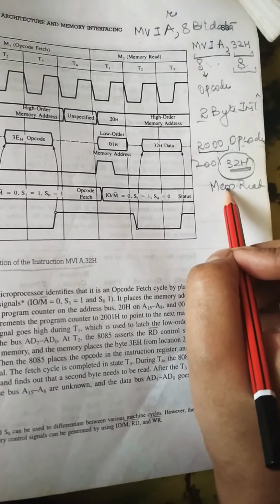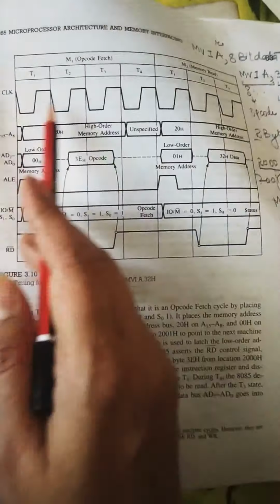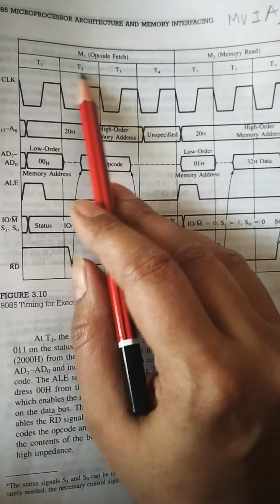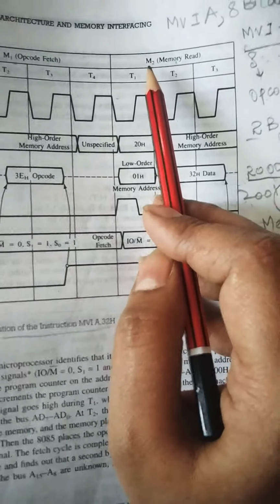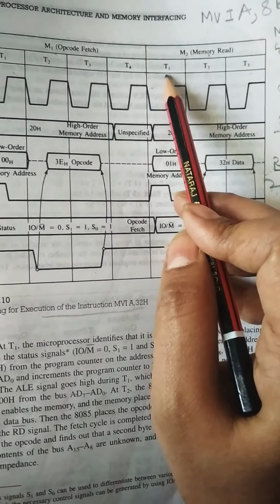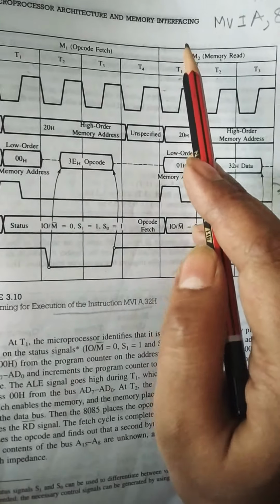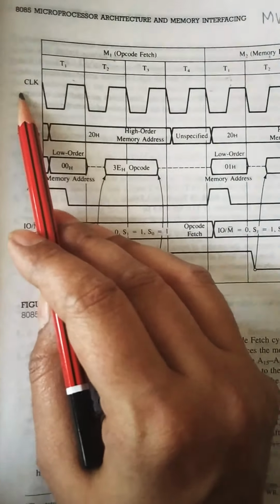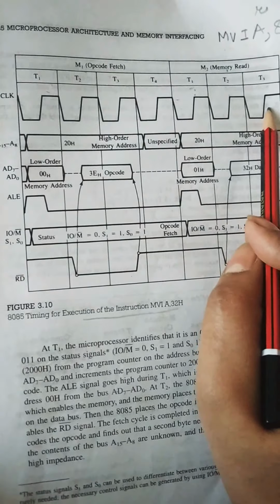So we will now start the timing diagram of MVI A, 32H. First of all, draw the two machine cycles M1 and M2, such that in opcode fetch we have to draw 4 T states, T1 to T4, and in memory read we have to draw 3 T states, T1, T2, T3. You can also write here T5, T6, T7, such that a total of 7 T states are used in the MVI instruction. First we will start with the general purpose clock. So we will draw the clock for the whole of the 7 T states.